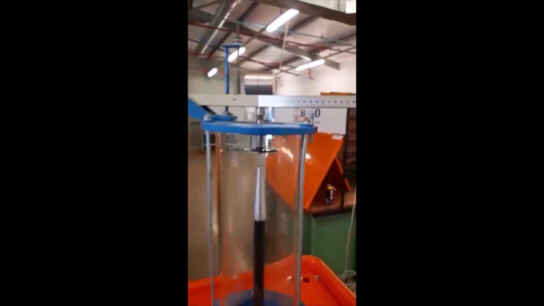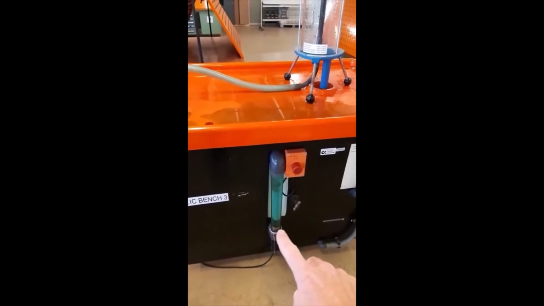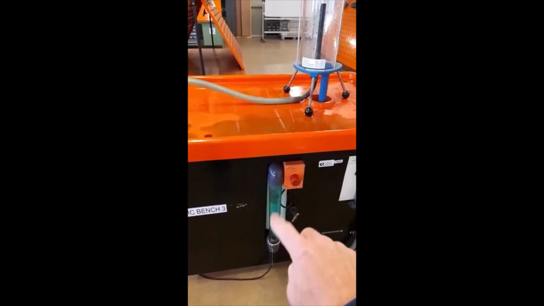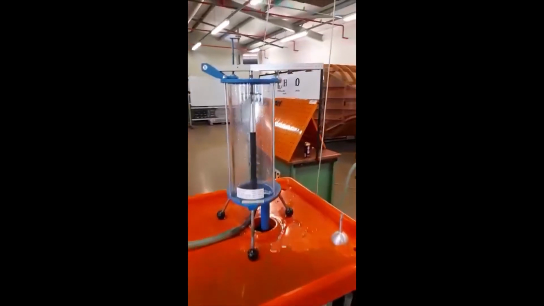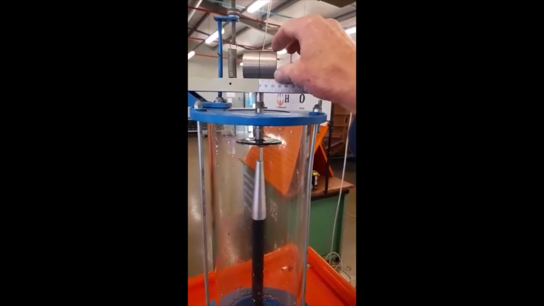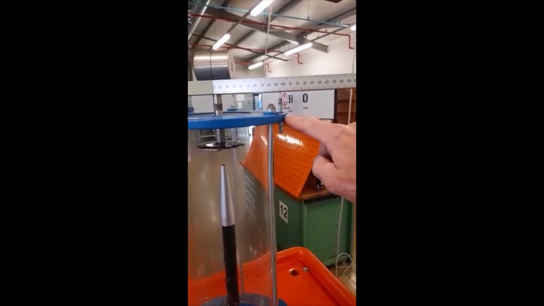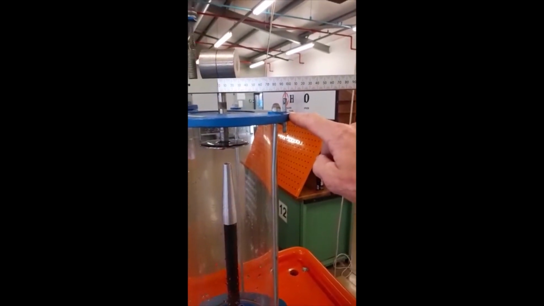We're going to do this for increments. On the rotometer, we're going to start at 0 and then jump in increments of 20 millimeters. And then for each increment, we need to move our jockey so that our balance arm is back to our original reference point.